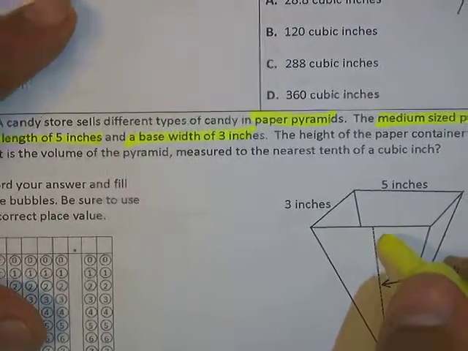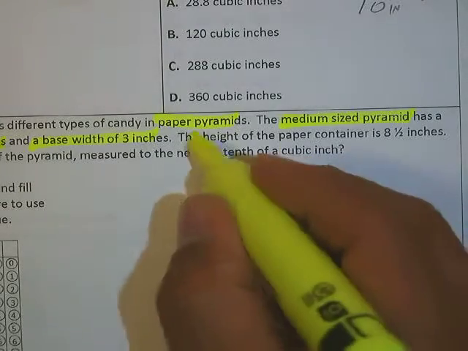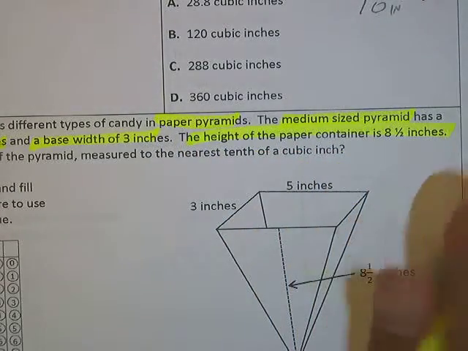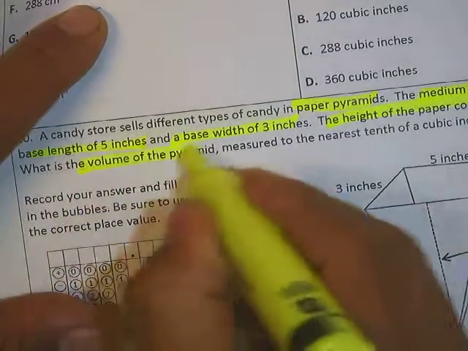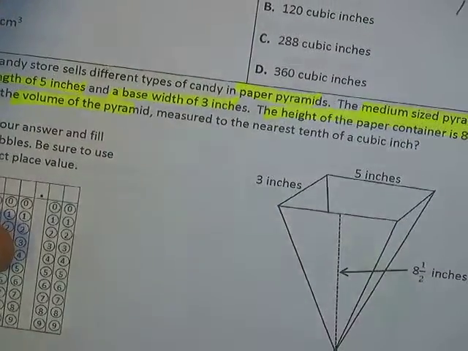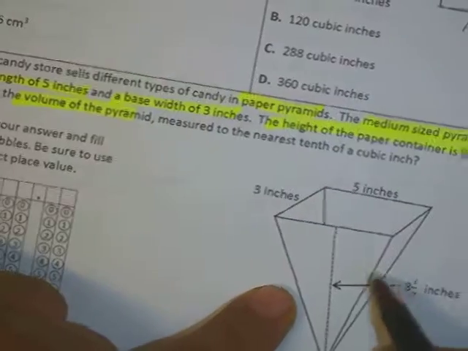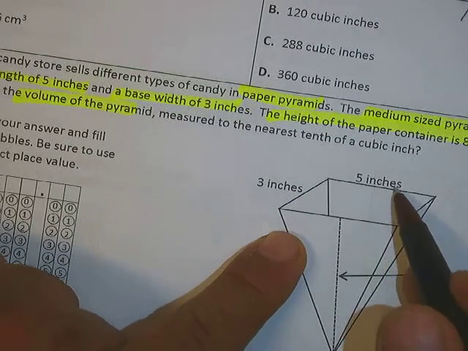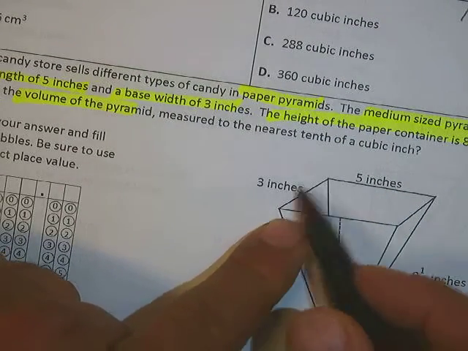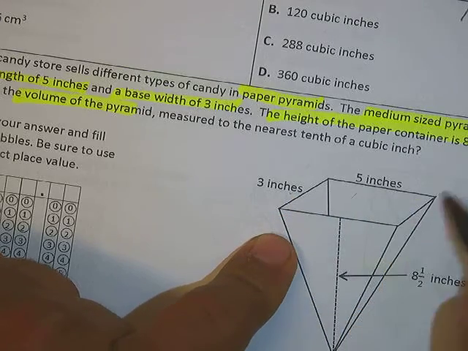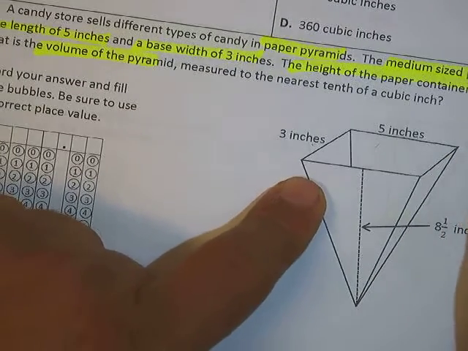Number 10, it's a pyramid. It's just upside down, but it's a pyramid. It says a candy store sells different types of candies in paper pyramids. The medium-sized pyramid has a base length of 5 inches and a base width of 3.